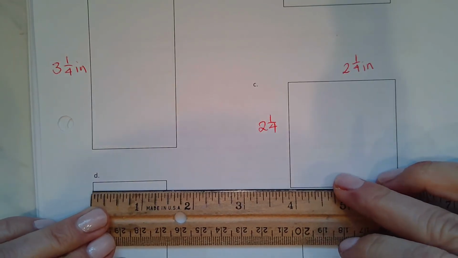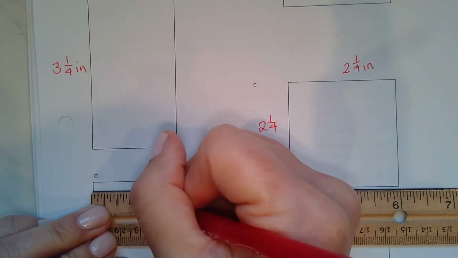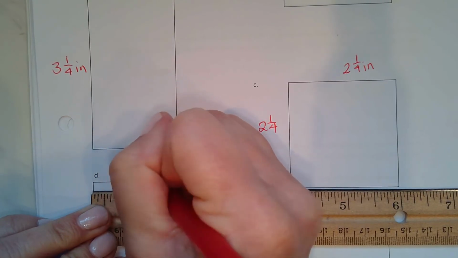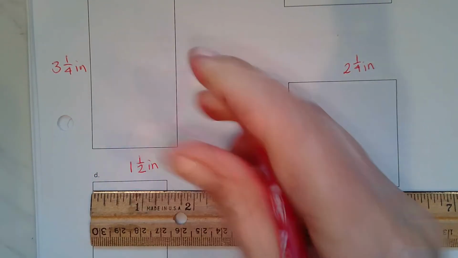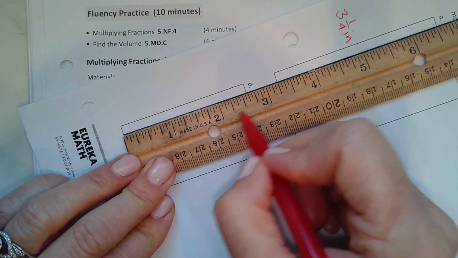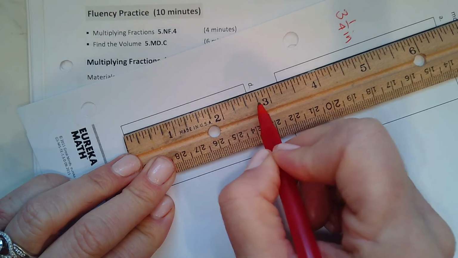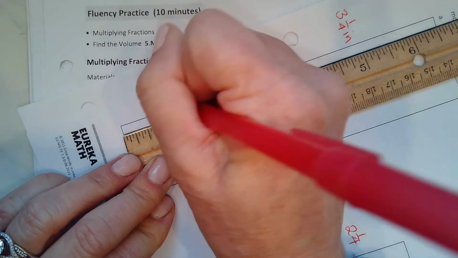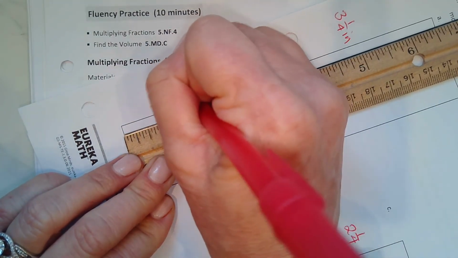Then this one here. So this is 1 1/2 by 2, and let's round up to 2 3/4.